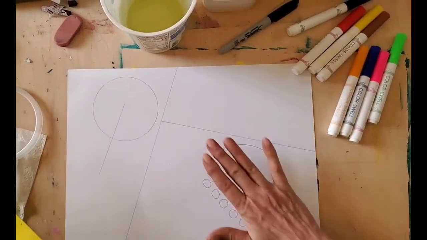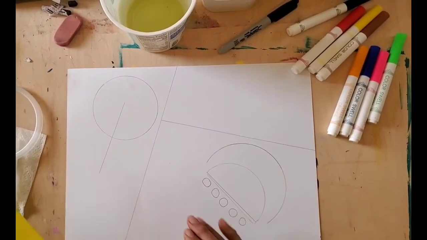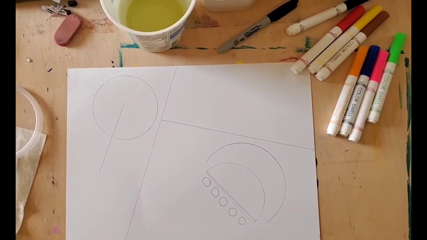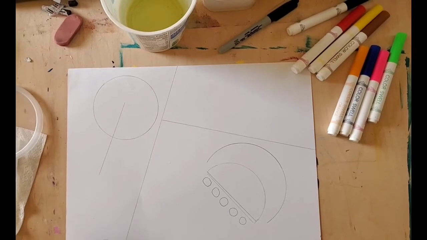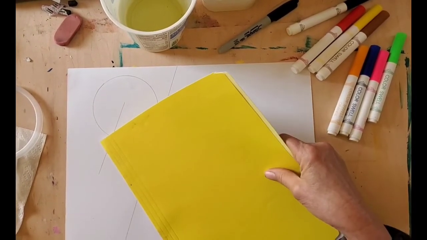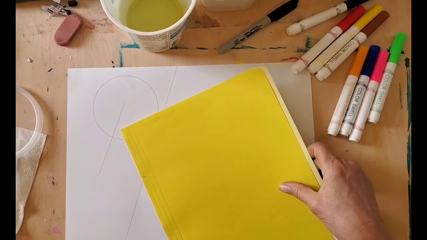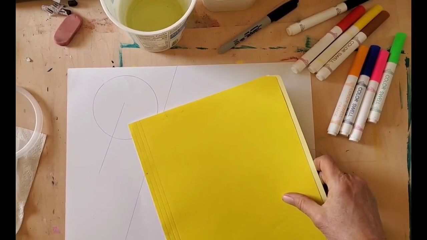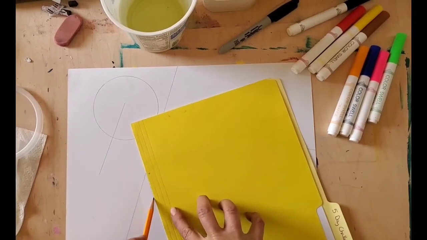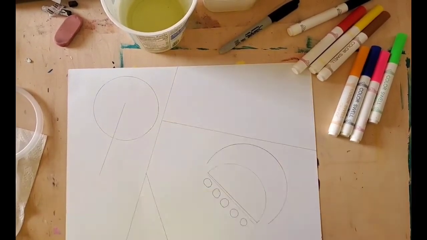I've got this balanced, but I need to go this way. So I think I'm going to take my folder and make a reasonable looking triangle without measuring. There we go.